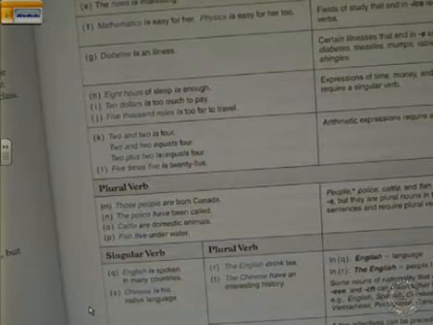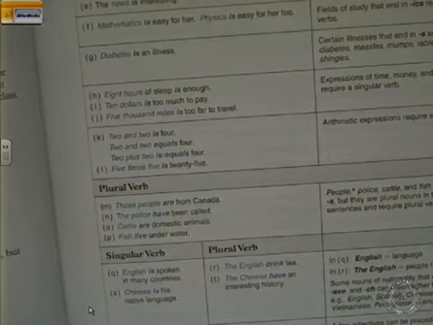We do not use peoples unless we talk about religious groups or national groups. Police have, we consider them as plural. Fish and cattle also we use them as plural. English, Chinese as languages, Arabic, French, German, we say is spoken in many countries.